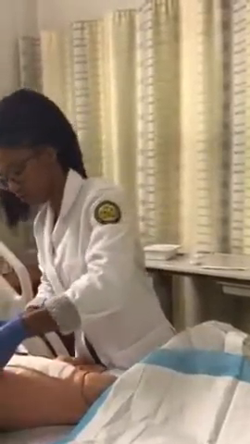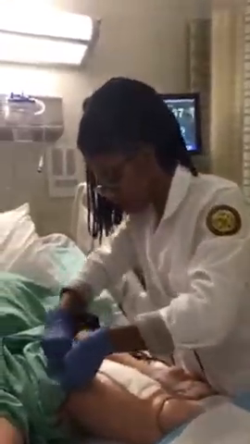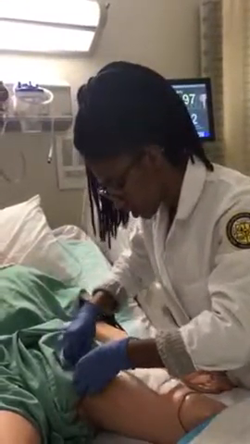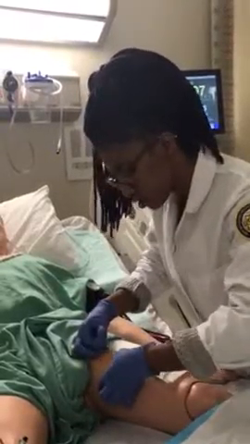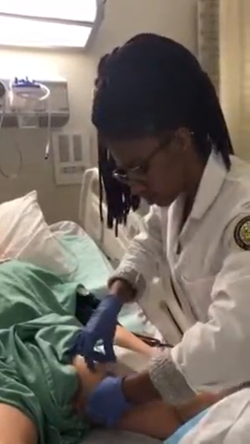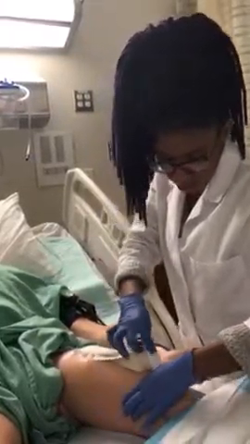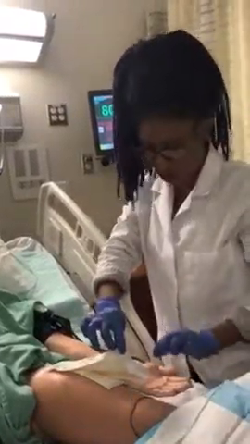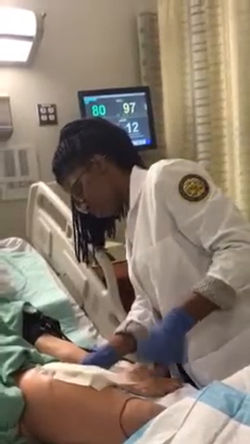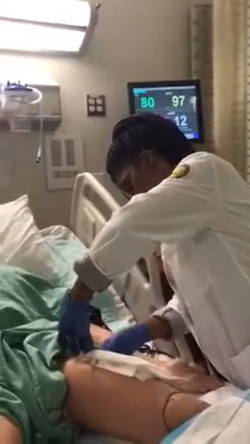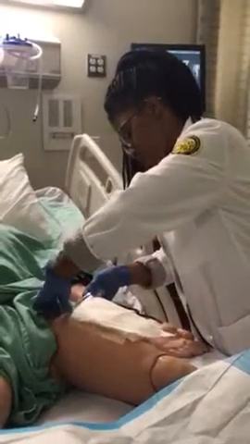I'm now going to remove the dressing, making sure to hold back the patient's skin so I do not hurt them as I'm pulling off the tape. And I'm making sure not to touch any of the wound as I am doing this.